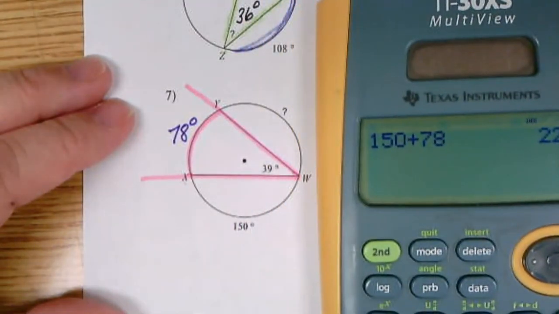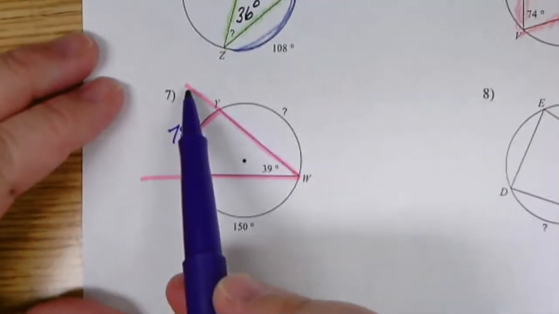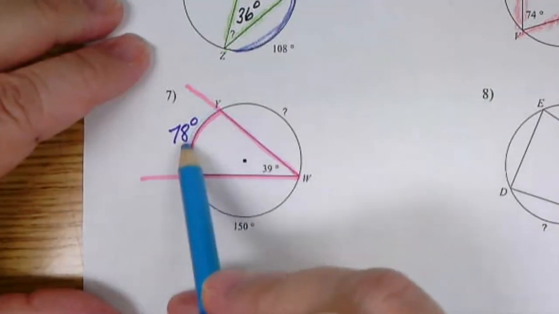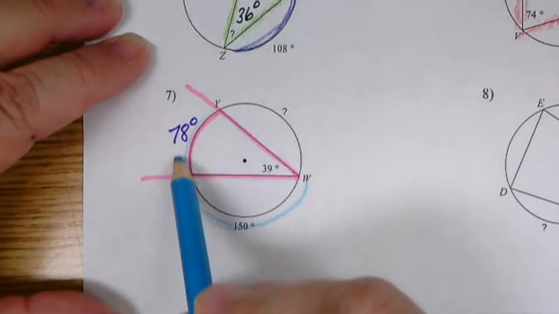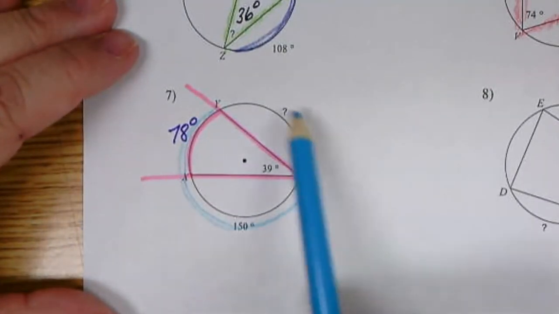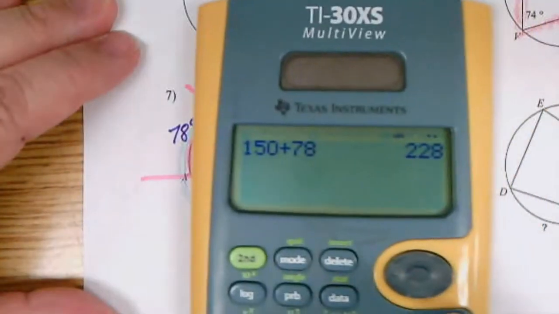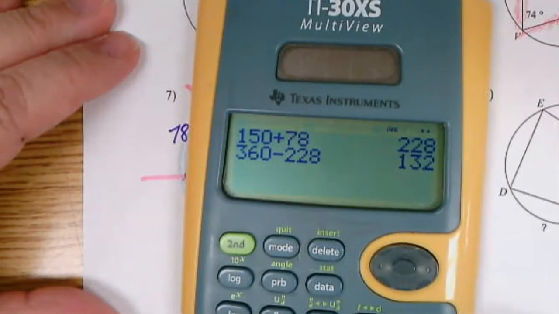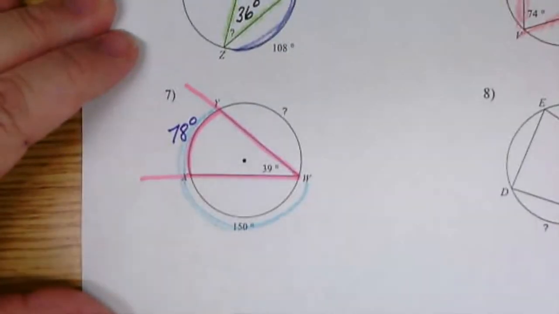So that's 228. You don't have to write this on there, but just to show you what I'm talking about, this blue part all the way around like that, that's 228. And that's the whole circle except for the part we need. So we're going to subtract 228 from 360, and that'll give us the part we need. 132 is my missing arc. And I will write that right here.